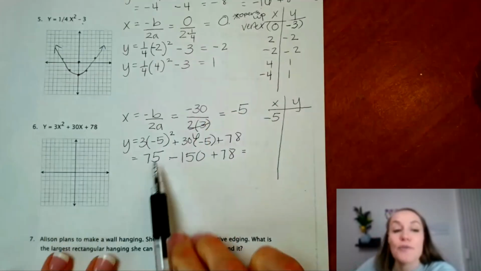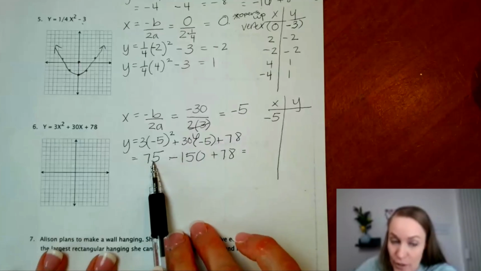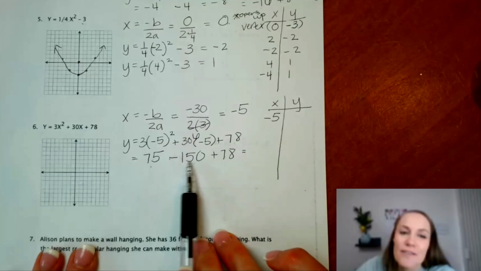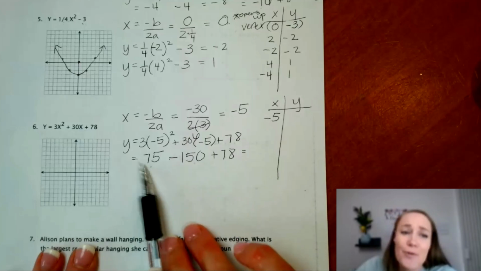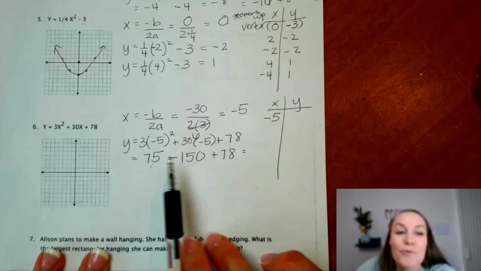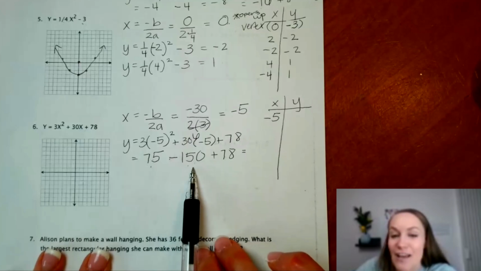Okay, if you think in quarters, then these big numbers are very easy because 3/4 minus 6/4 is just 3/4. So we have 75 minus 150 is negative 75.